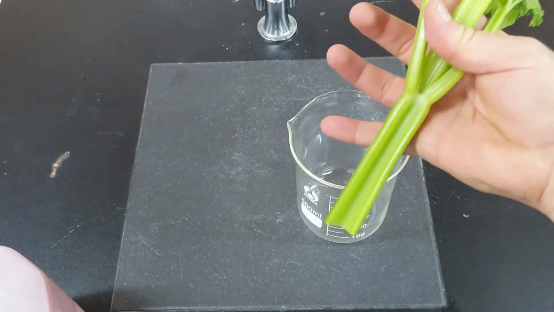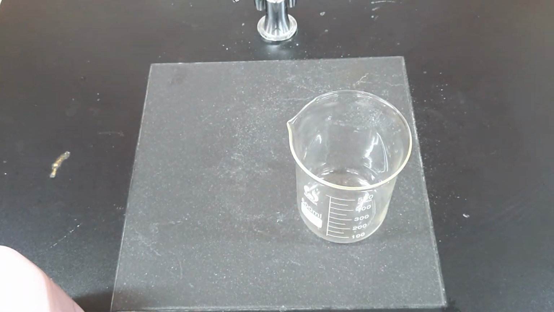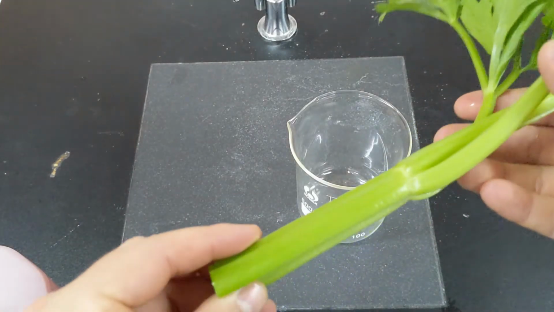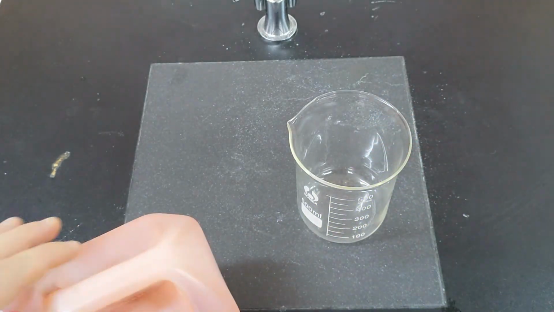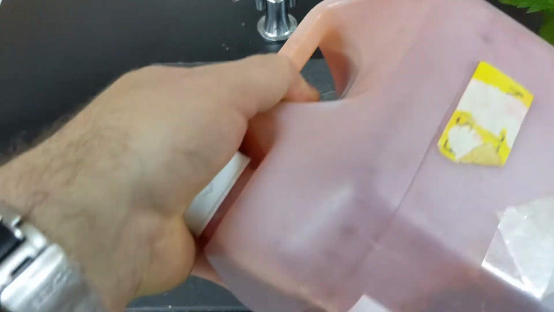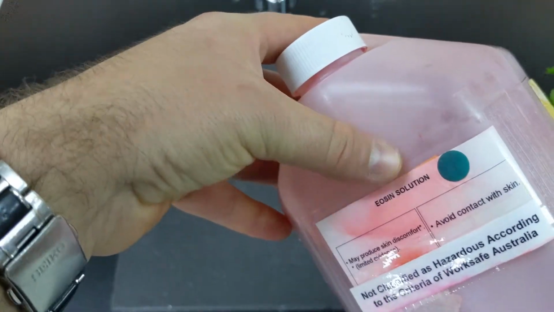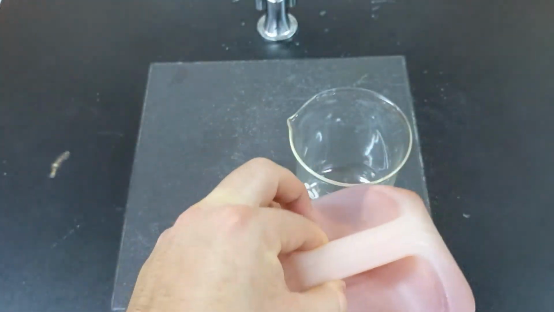All right. The hypothesis would be then that water and dissolved nutrients are just transported by the xylem tissue in stems. Now, the way that we're going to try and figure this out is, rather than using just plain water, we're going to use this thing called eosin. Let's see, there we go, eosin, a lovely bright red solution.